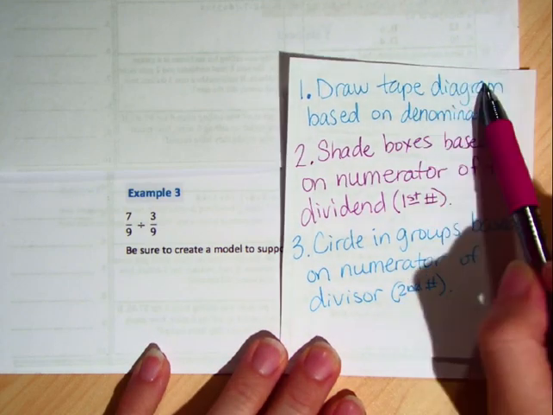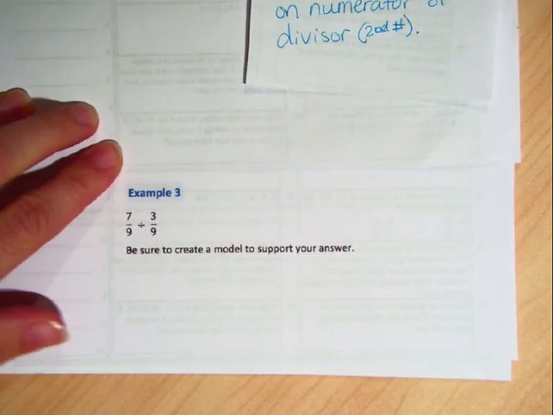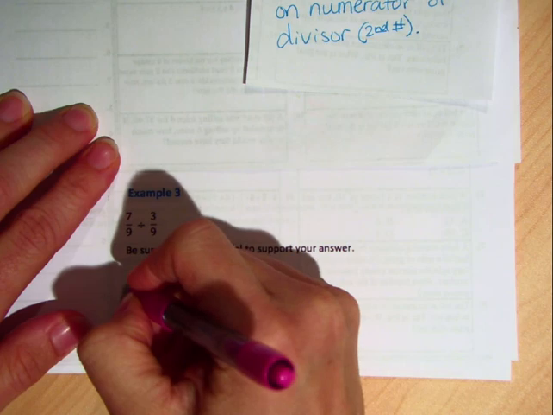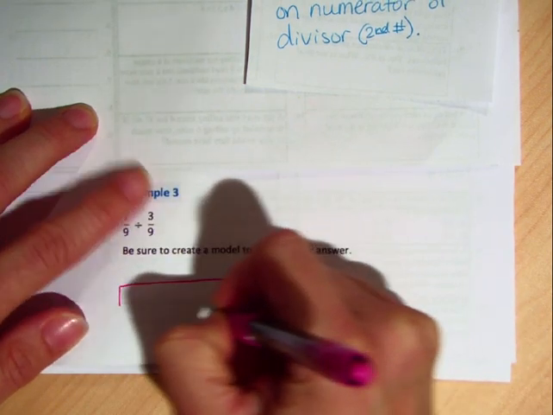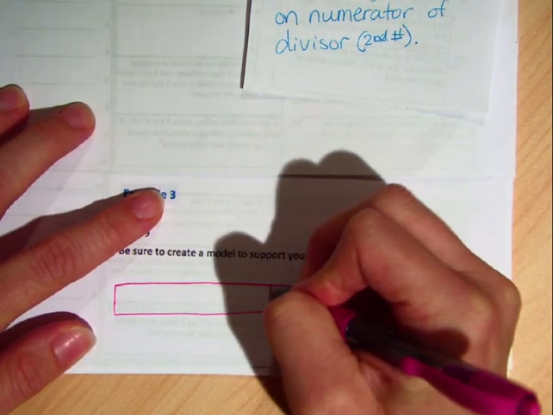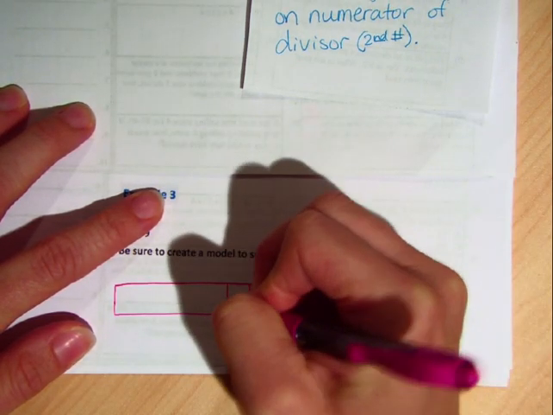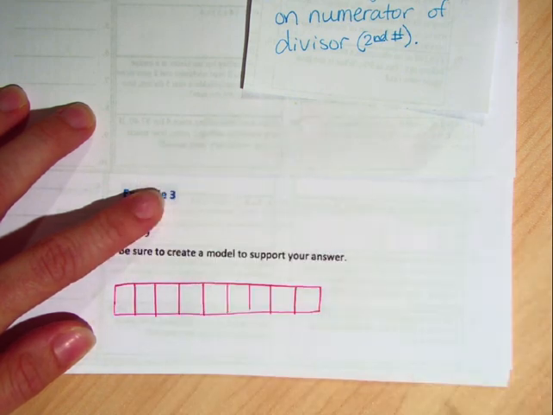We're going to draw a tape diagram based on the denominator, which is 9. So let's do that first. I'm going to move the steps out of my way. Tape diagram based on the denominator of 9. So 9 spaces. 1, 2, 3, 4, 5, 6, 7, 8, 9.